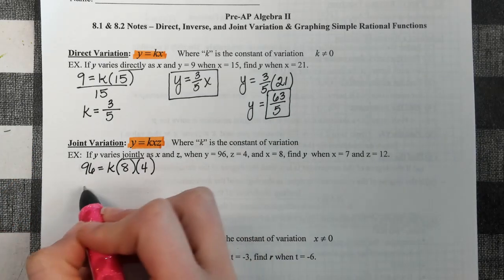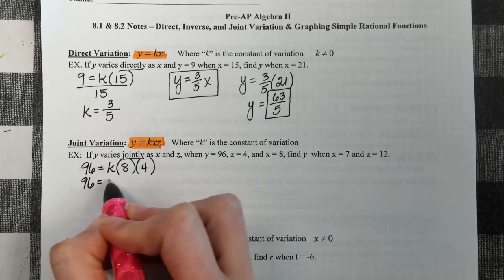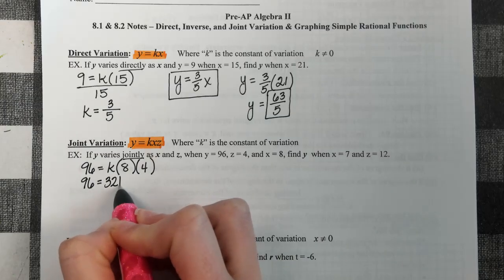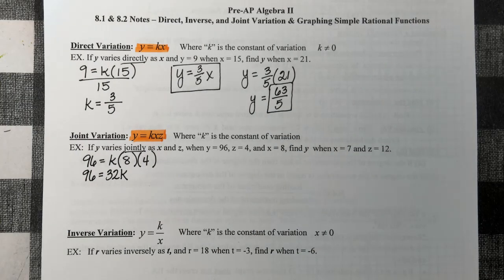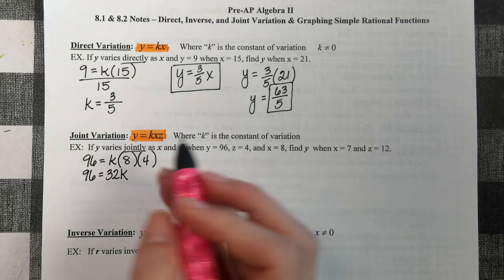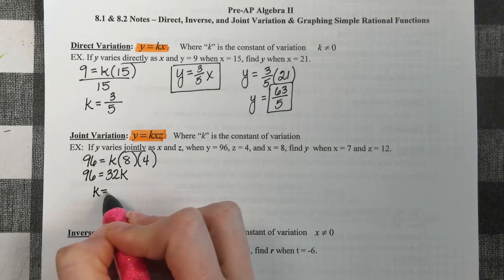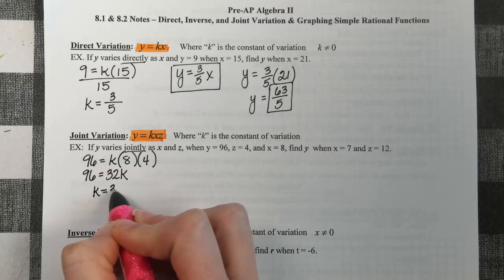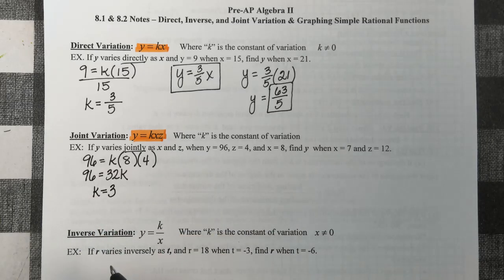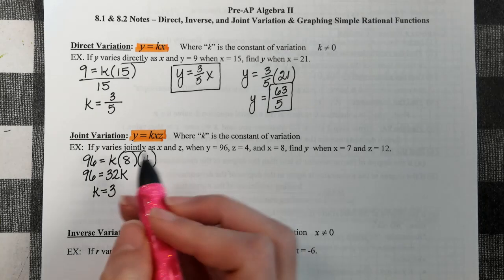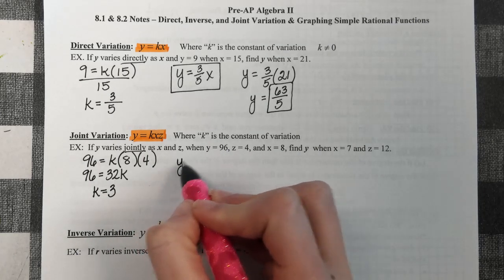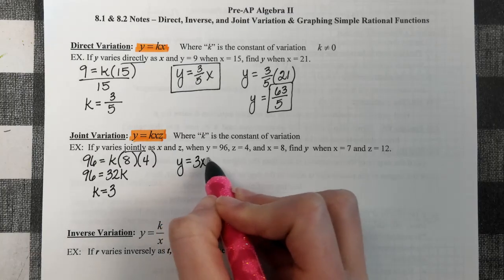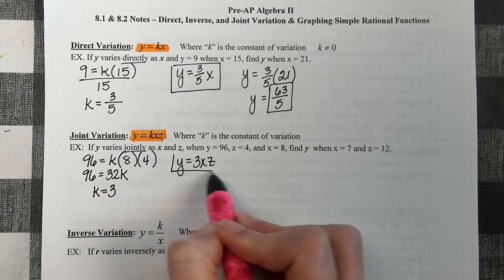So 8 times 4 is what? 32. So 96 equals 32k. Divide by 32, and k equals what? 3. So then y equals 3 times x times z. That's my equation.